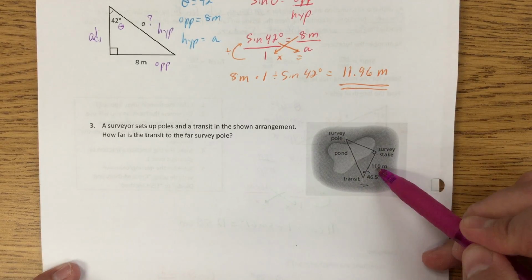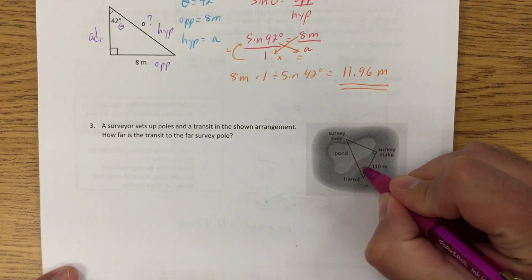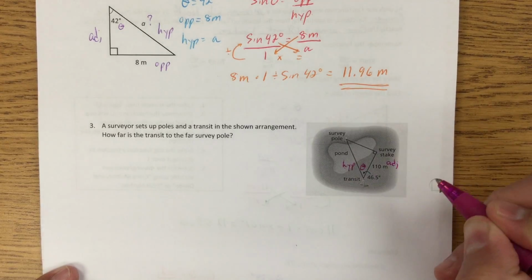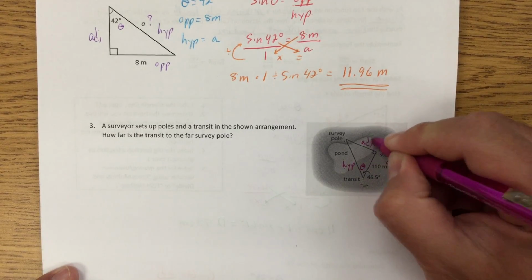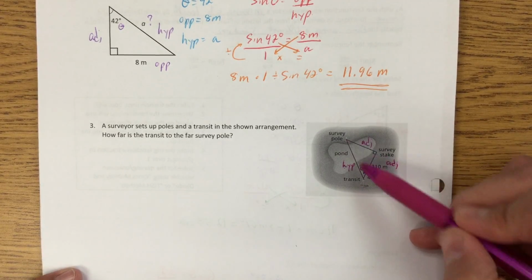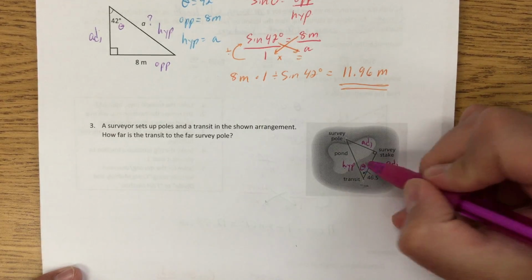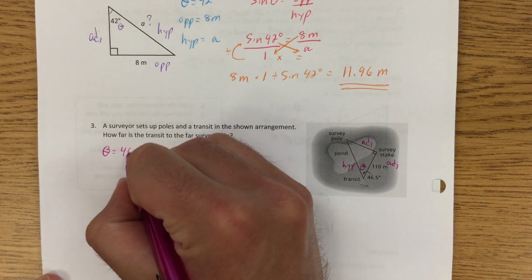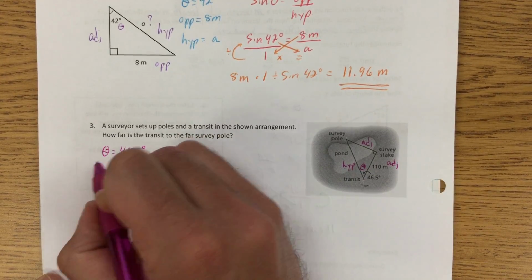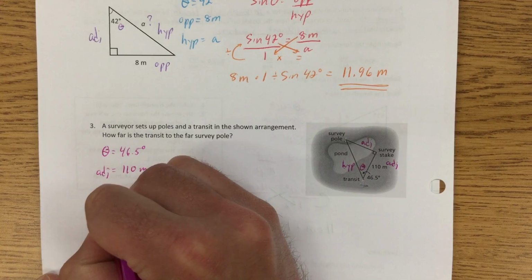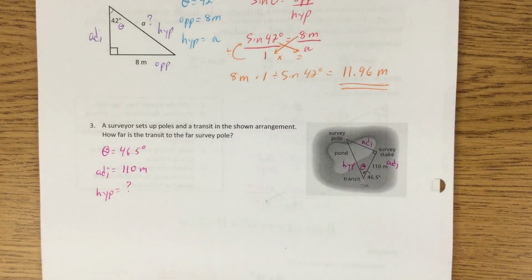Okay, so we know this side here, we know this angle. Okay, here's our theta. Our adjacent side we know. Our hypotenuse is right here, and this is going to be our adjacent side. He is trying to figure out how long it is from his transit to the survey pole, which is across the pond from there. So we want to try to find the hypotenuse. Theta is 46.5 degrees. Our adjacent side is 110 meters, and our hypotenuse is unknown. So we want to try to find the hypotenuse now.